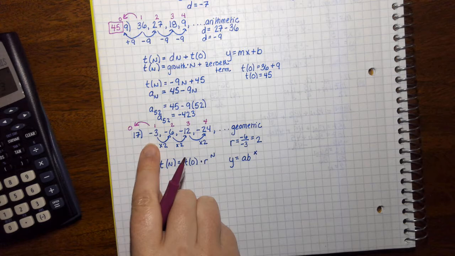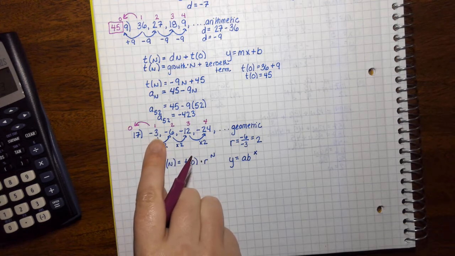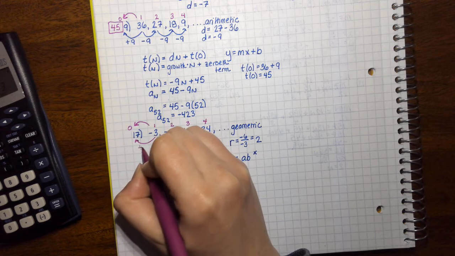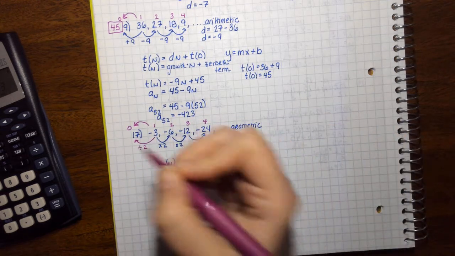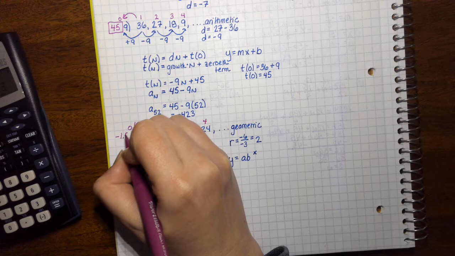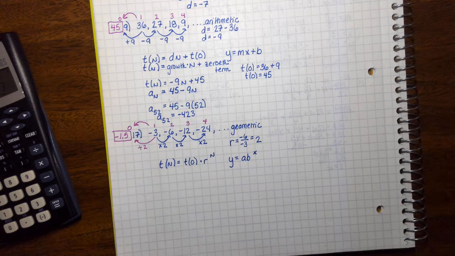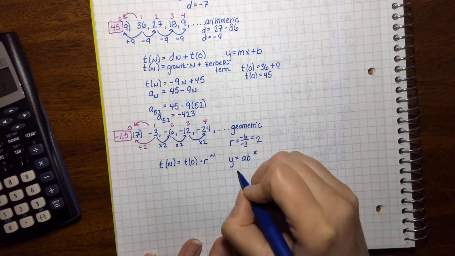Well, if I am multiplying by 2, I can go backwards by dividing by 2, which would give me -1.5. Let's write that down here.